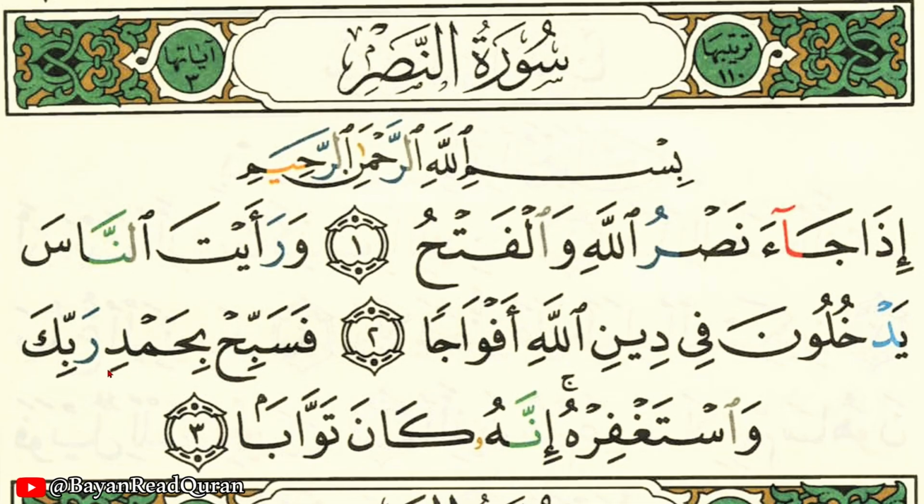فسبح بحمد ربك واستغفره إنه كان توابا. فسبح بحمد ربك واستغفره إنه كان توابا.